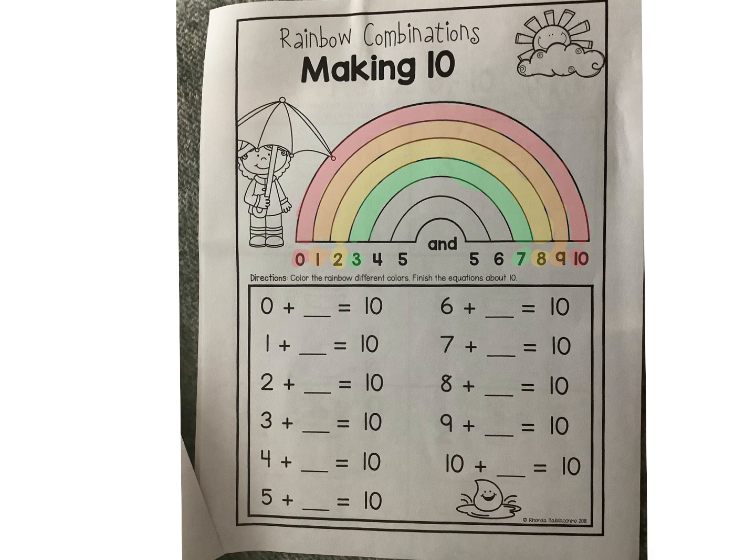Let's use blue. And we're going to connect 4 and 6. So 4 and 6 will always equal 10. And our last color is going to be purple. And this 5 and 5 are also doubles. So there's two strategies for 5 and 5. It's doubles and it's 10 friends.